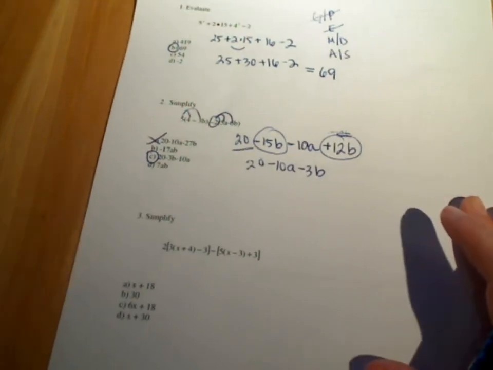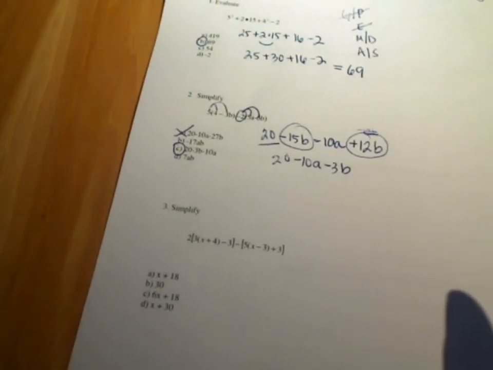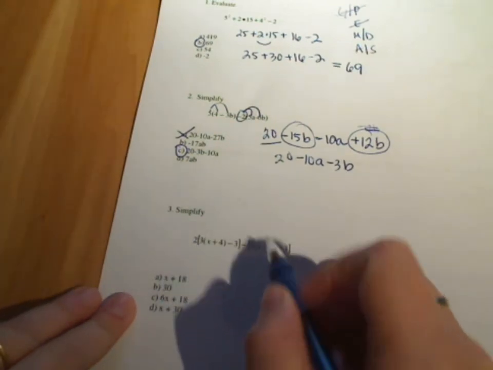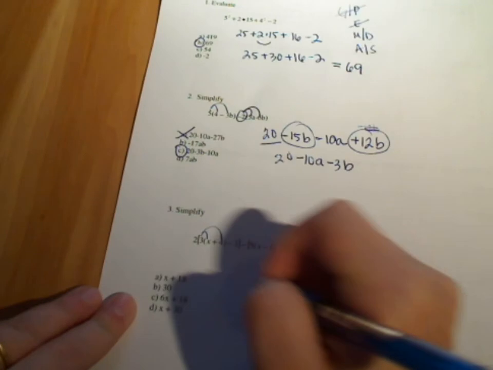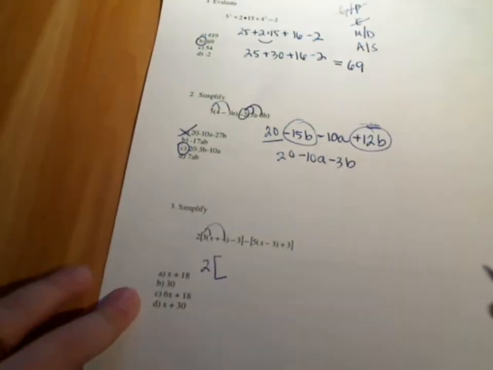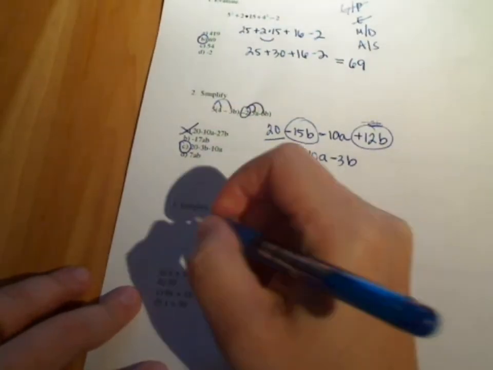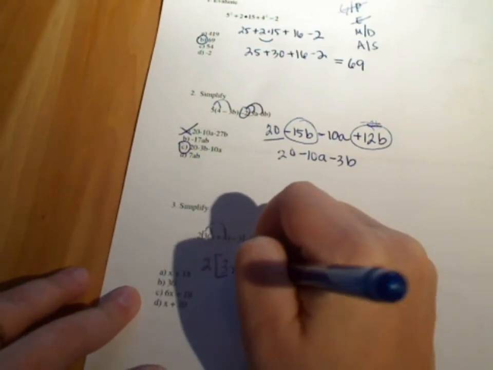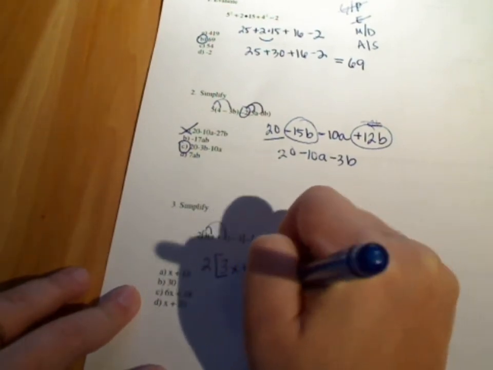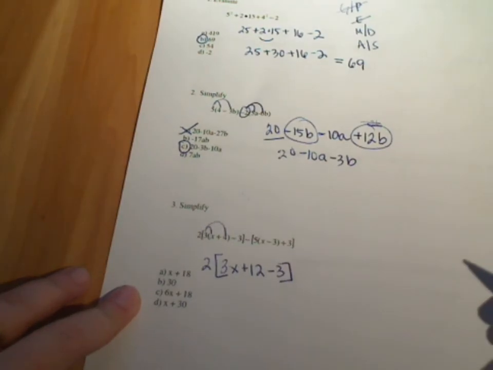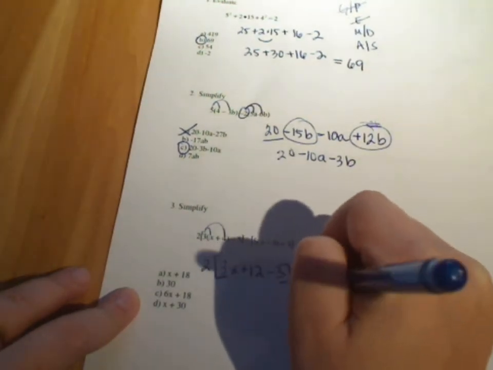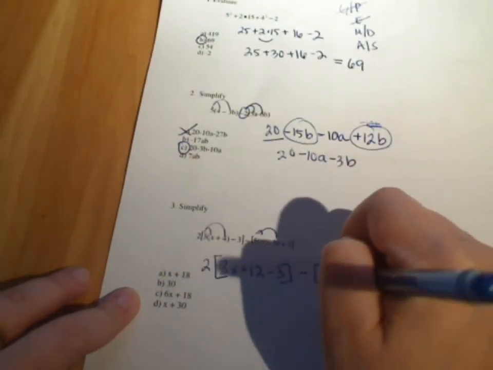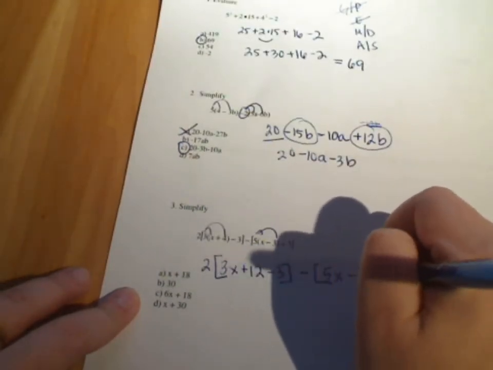Number 3, okay, you got distributing inside of distributing. So we're going to take care of the innermost of both of these. So you have 2 outside. I'm going to take care of that 2 later. 3 times 1x is 3x. 3 times 4 is 12 minus 3, and that one. Then I have a negative sign, subtracting. I'm going to distribute my 5x minus 15.